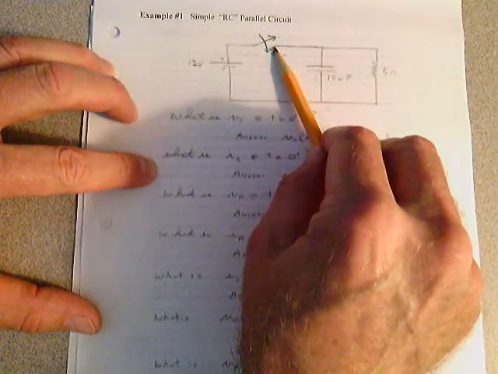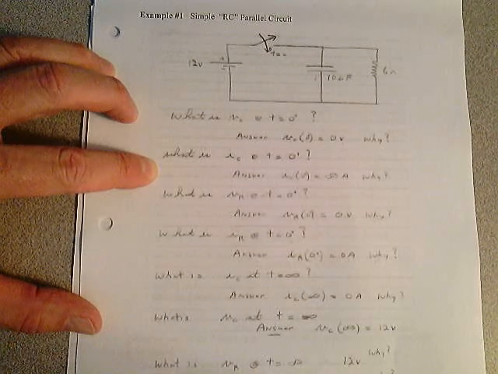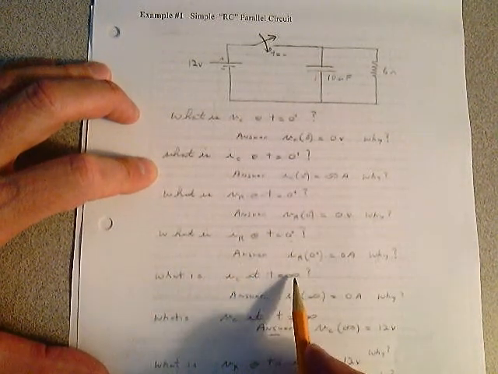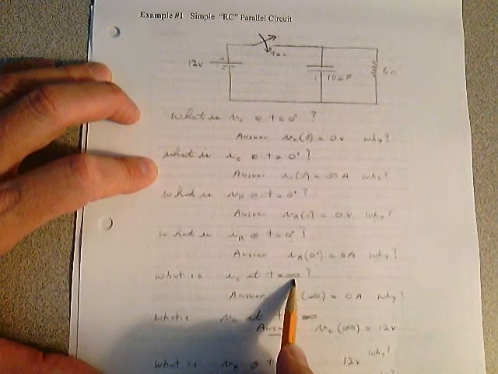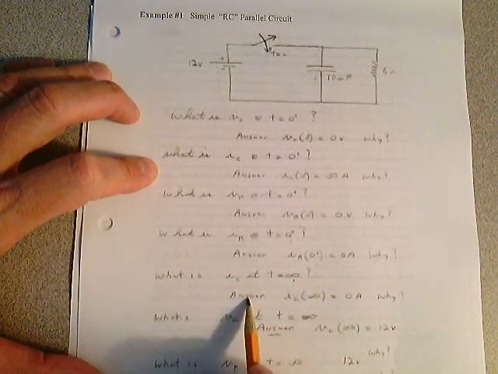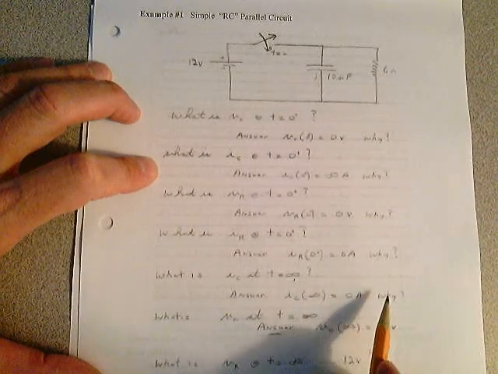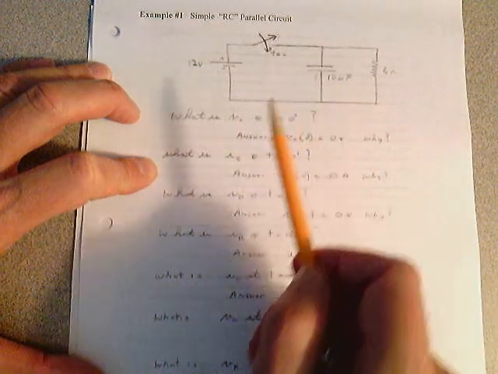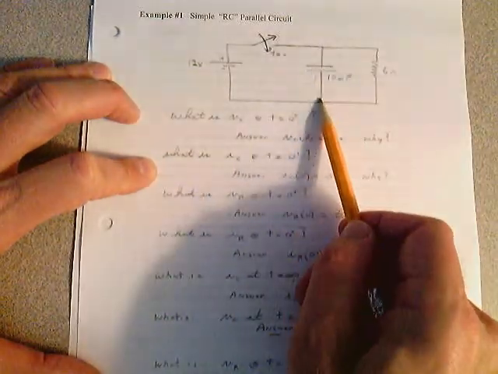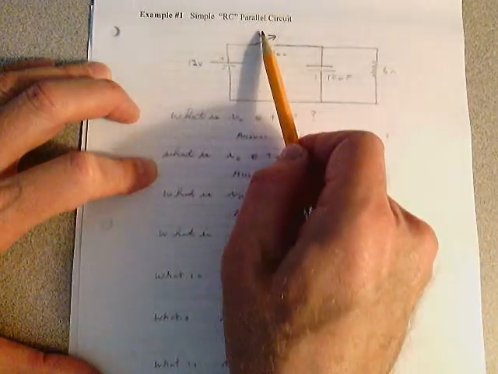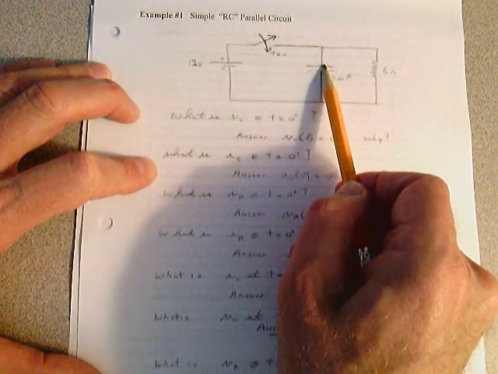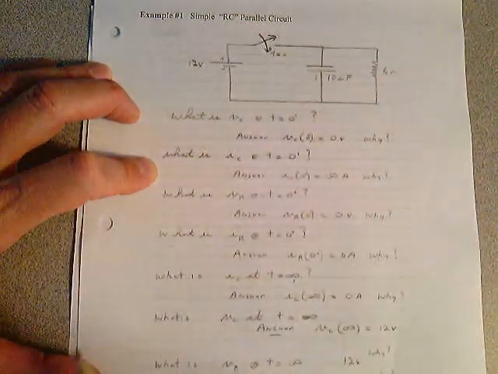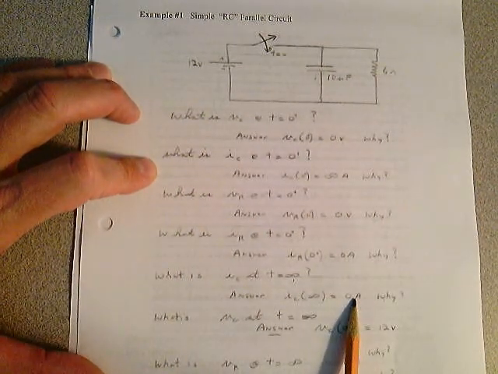Let's take a look. We pretty much exhausted what happens at time t equals 0 plus. What about when you close this switch and you keep it closed for an infinite amount of time? Now I want to know, what is the current to the capacitor at time t equals infinity? Well, do you know the answer? It's equal to 0 amps. Why? Because it looks like an open circuit. Current can't flow through there, don't forget. So once this gets charged up to its 12 volts, current cannot flow through there. So you get 0 amps.